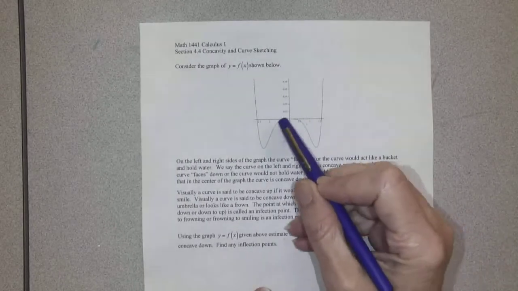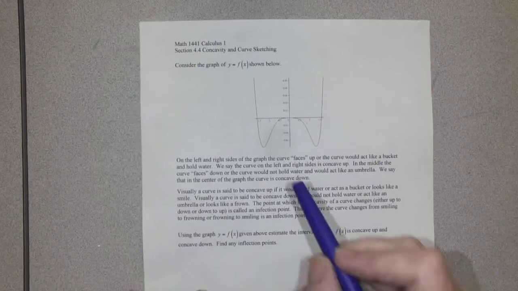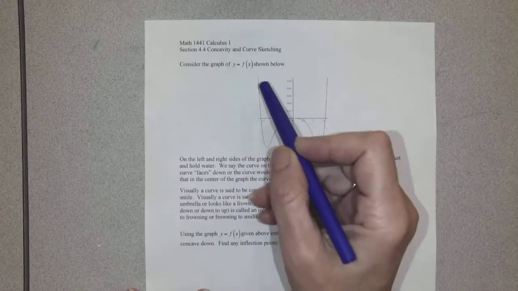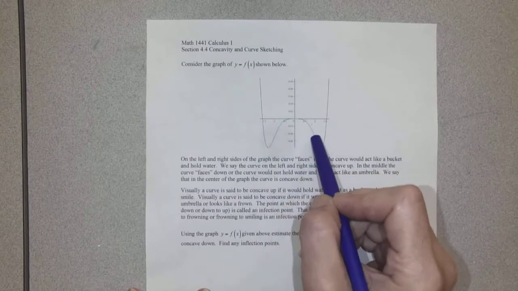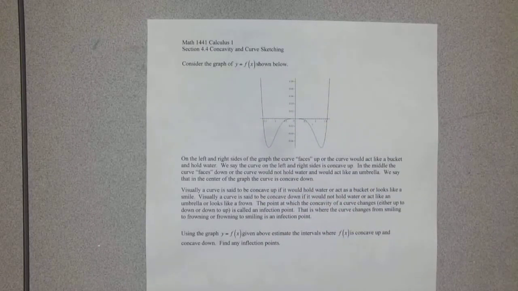In the middle, the curve is facing down. It would not hold water, would act like an umbrella, or it's frowning: concave down. I like the frown analogy, down and frown, or frown and down, they rhyme. Up looks like a smile, frown, down. We say the center of the graph is concave down.